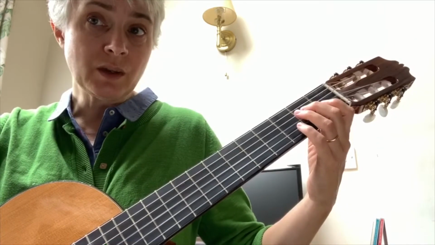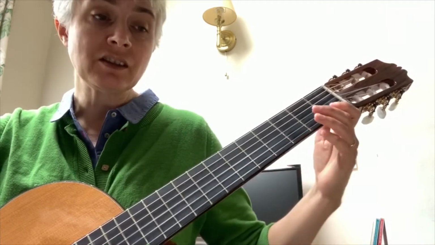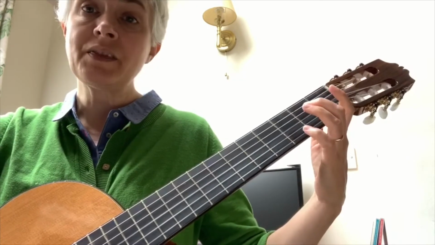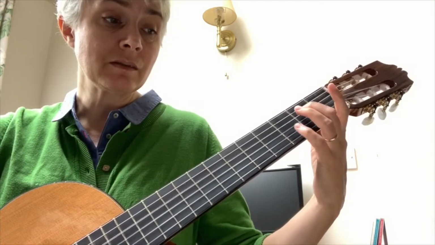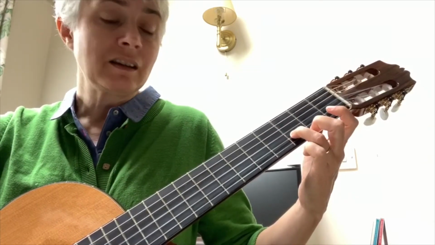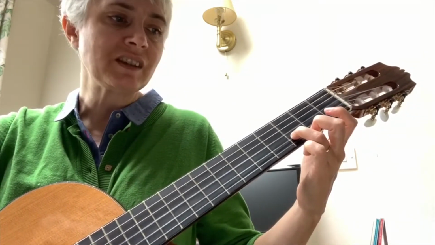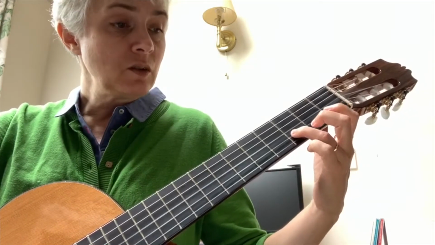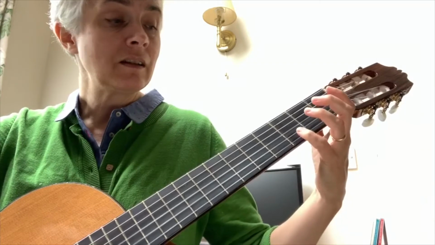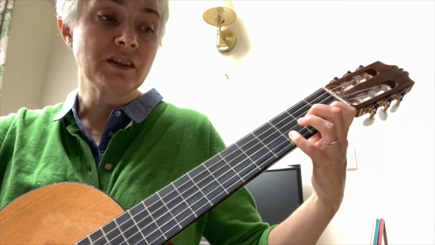This is where you get a bit of a multi-layered effect. You've got a voice in the top, and then an echoing voice in the bass. Both are as important as each other. You've ended up with a D there, little finger on the D.